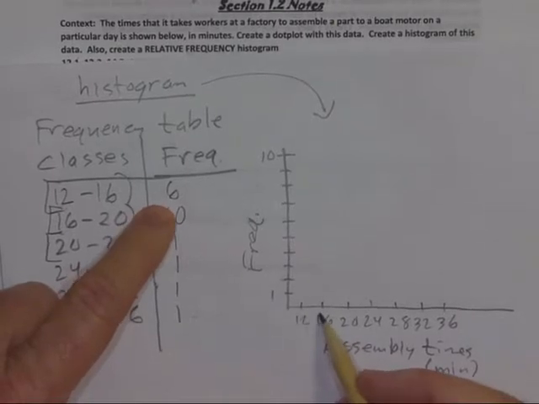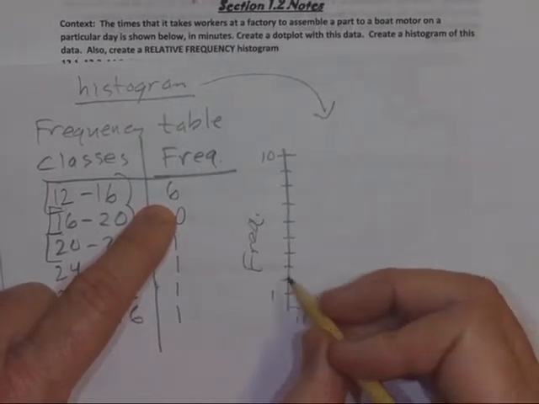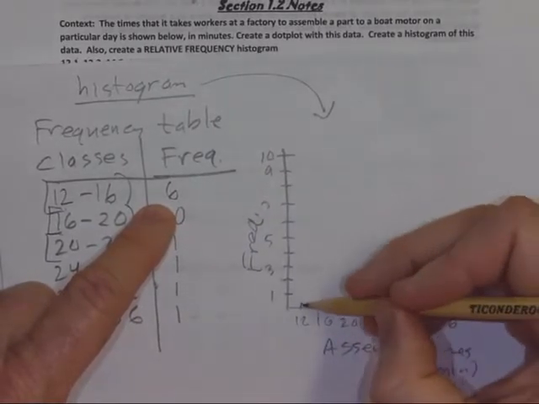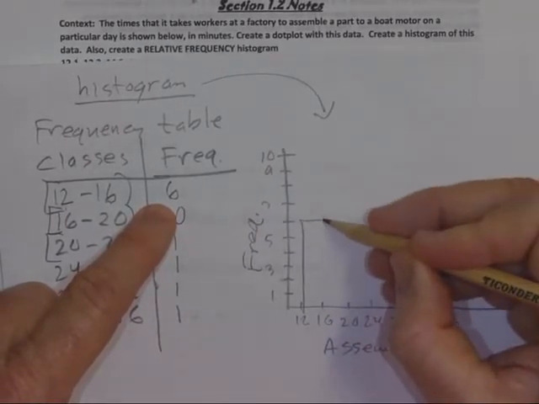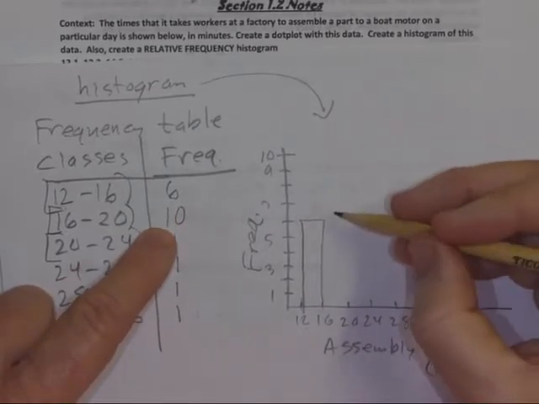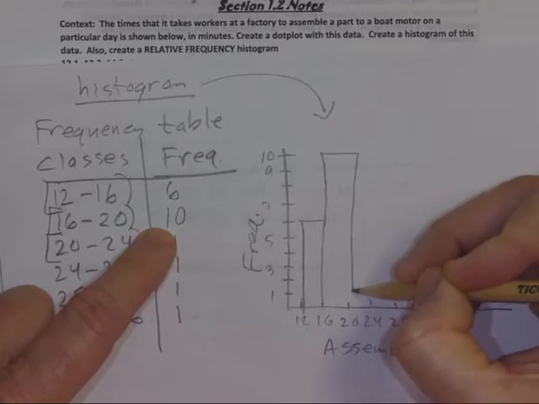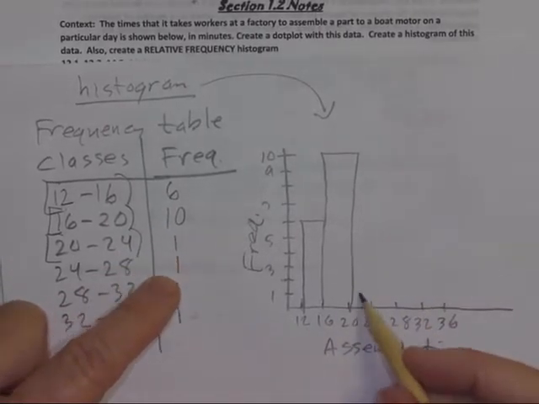So between 12 and 16, there are 6 numbers. So I go up to, let's see, 3, 5, 7, 9. So 6 is right there, so I go up to 6, like that. And then for between 16 and 20, I go up to 10. And then the rest of them are 1.